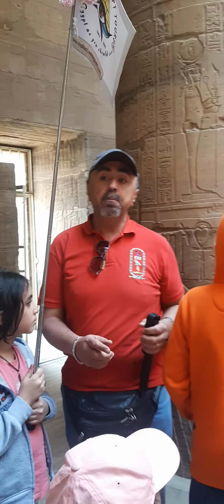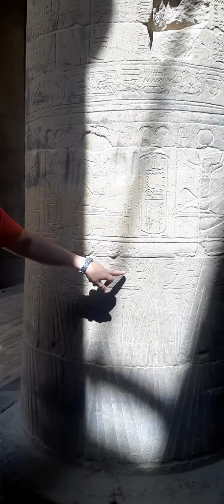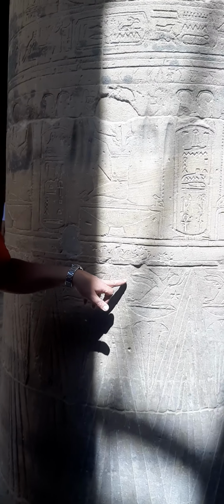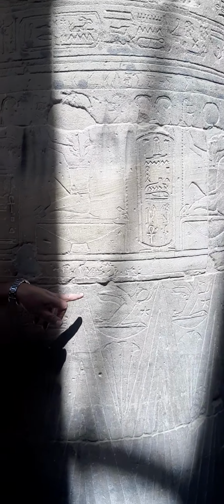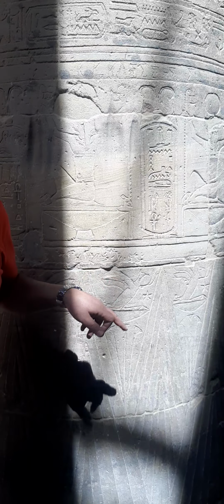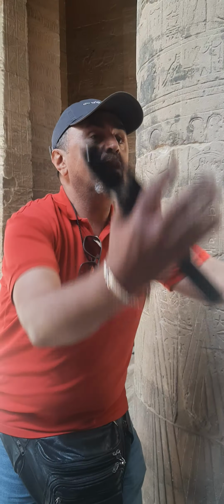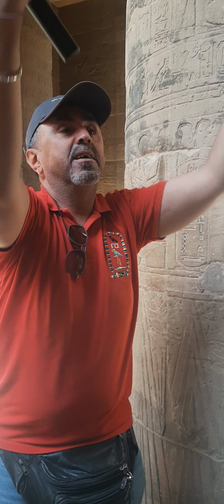Another important symbol that we will also see in all the Greek temples is this one. It's a bird with human hands. This represents the common people, the poor people. With the human hands raised up, they are praying.